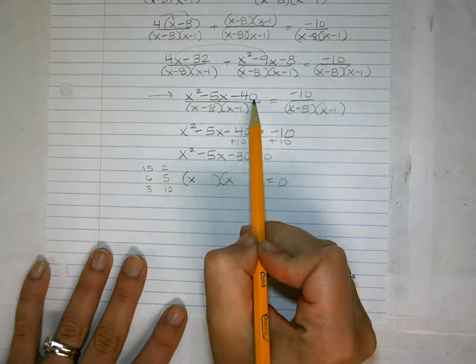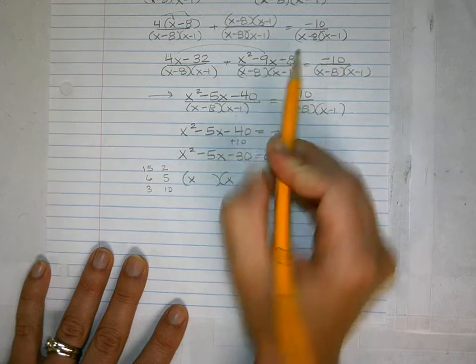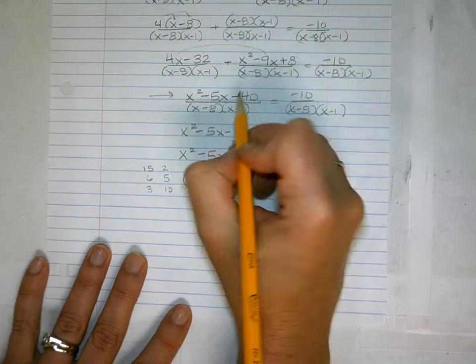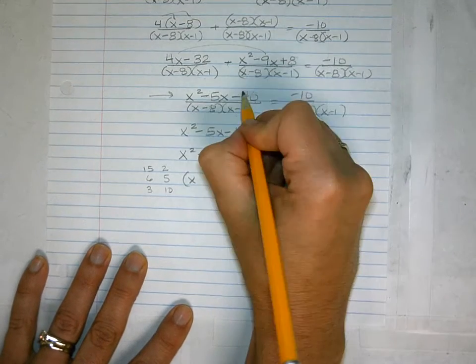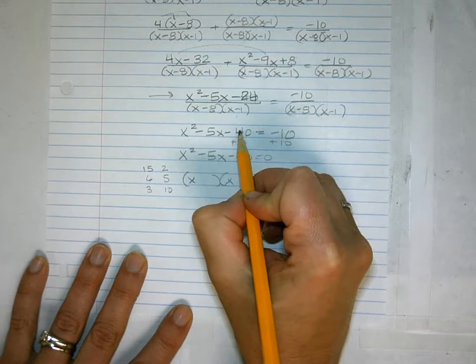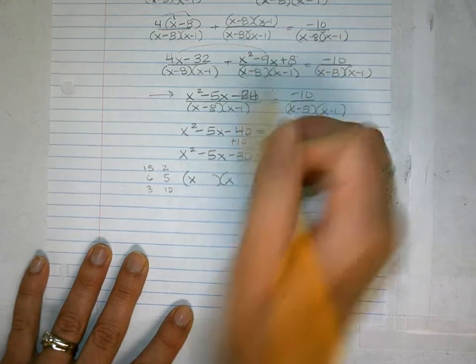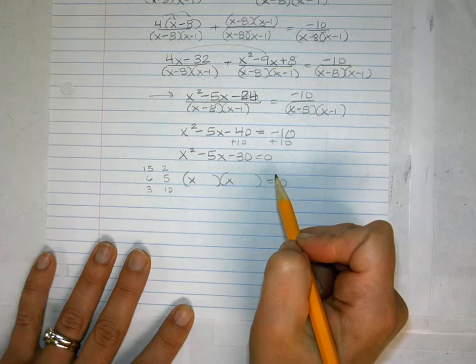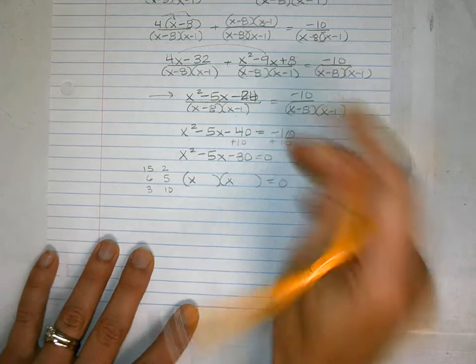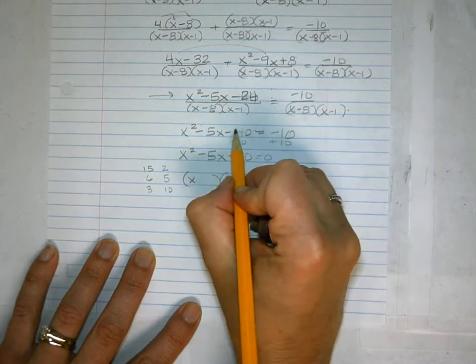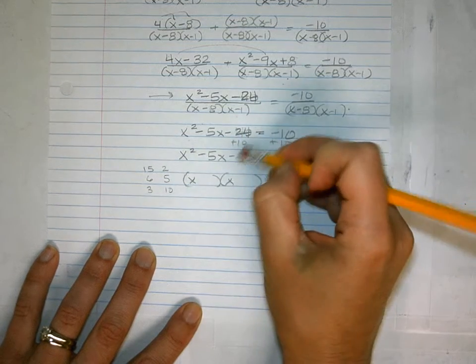Plus 8. Oh, it's a positive 8. Here's our error right here. Positive 8. That means it's going to be a negative 24. Oh, that makes things much better. I'm going to add 10 to this, so this is actually going to be negative 24. There's the error. That makes things a lot prettier.